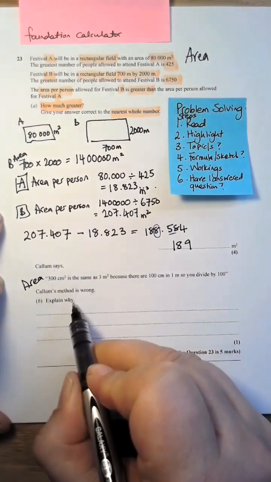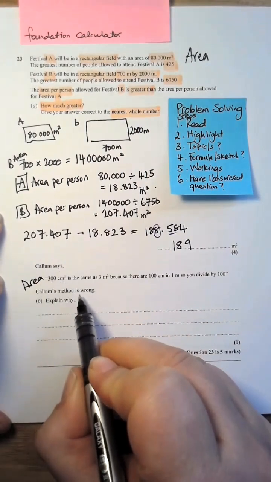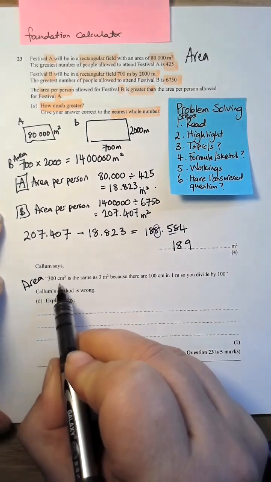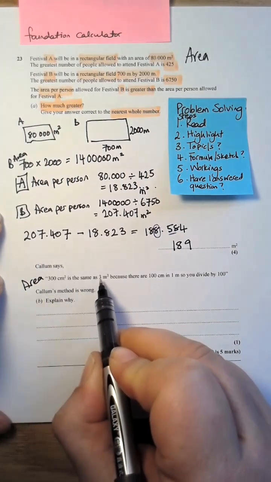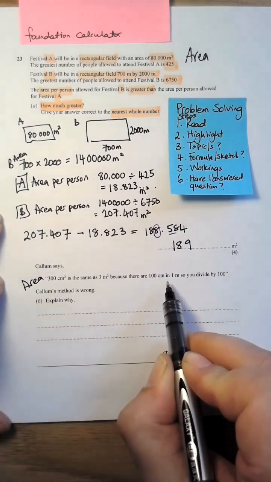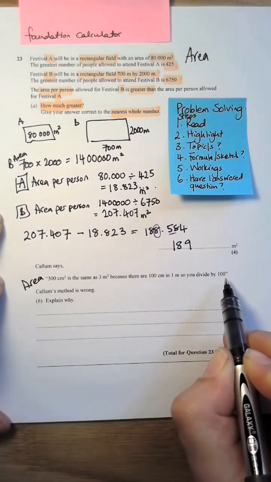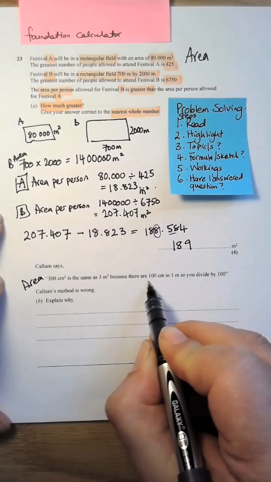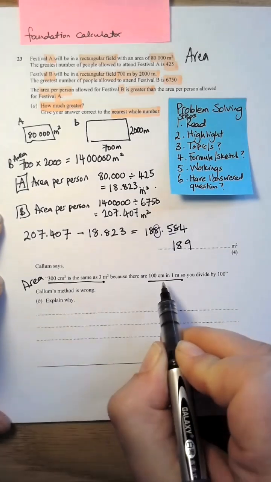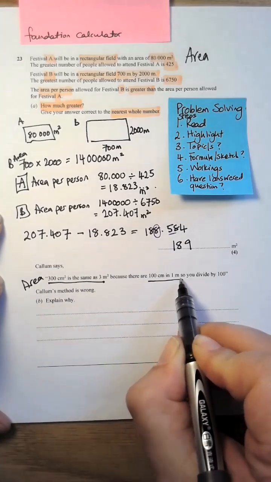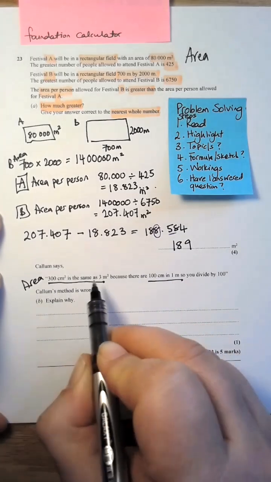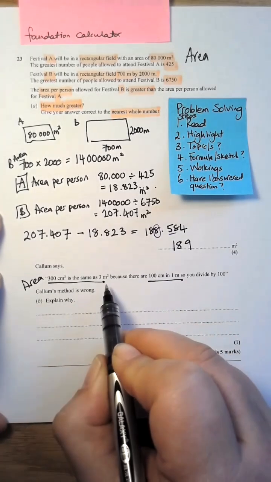Okay. Still about area, but it's a completely different question. It's not about festivals, but it is about area. Callum says 300 centimeters squared is the same as 300 meters squared. Different units, because there are 100 centimeters in 1 meter, so you divide by 100. These are lengths, these are areas, so you cannot just use the centimeters. The scale factor is actually very different when you're working with area.